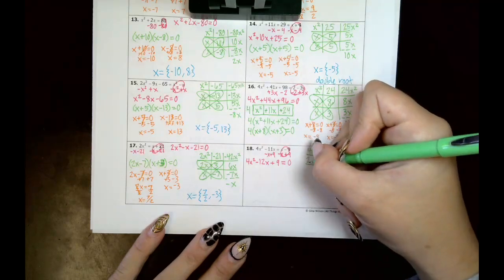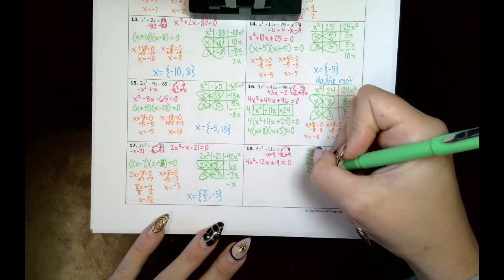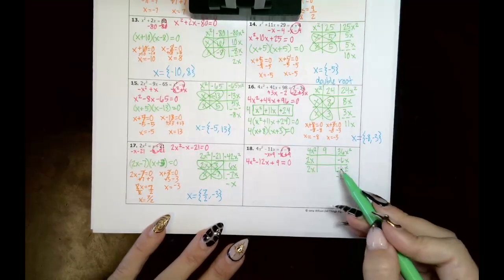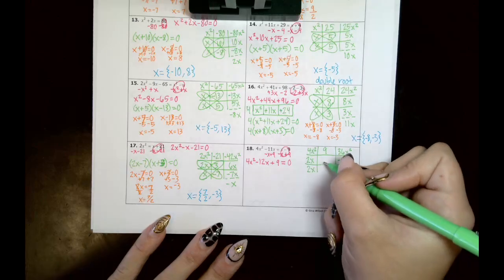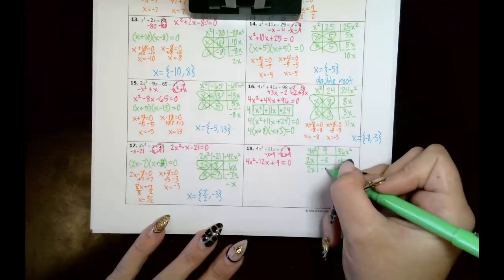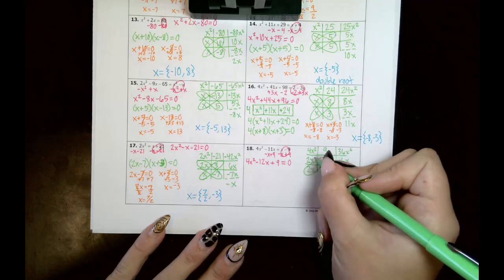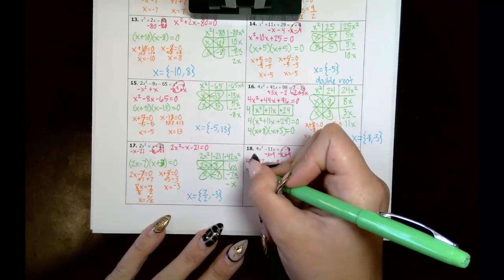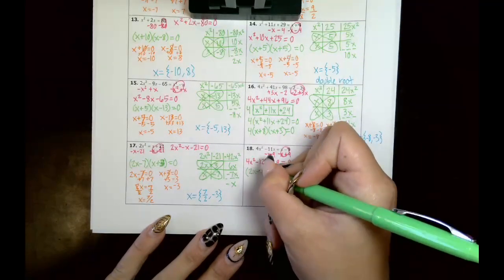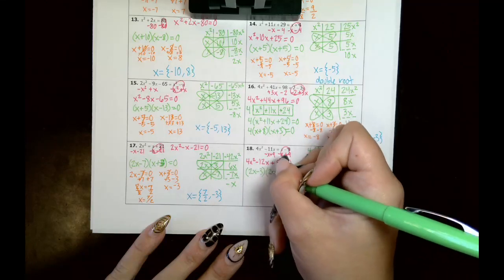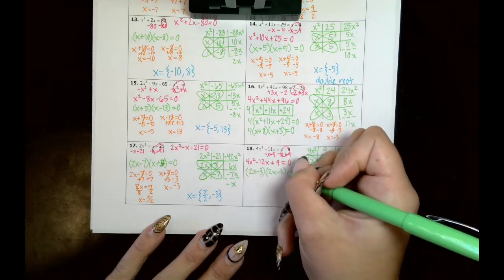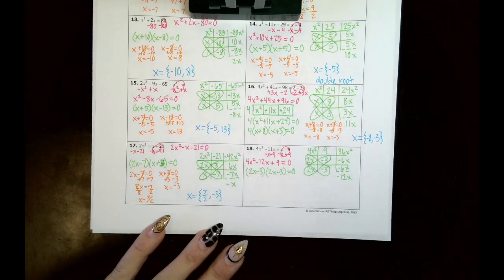So if we have 2x times 2x, we can multiply by negative 3 to get our 6. So this is another double root, it looks like, because we'll have 2x minus 3, 2x minus 3, or 2x minus 3 squared. We want to do it that way.